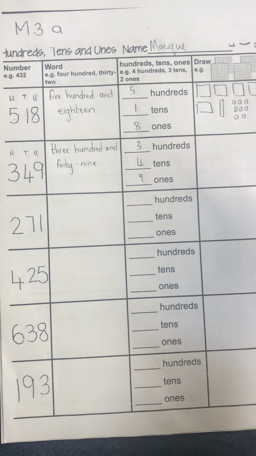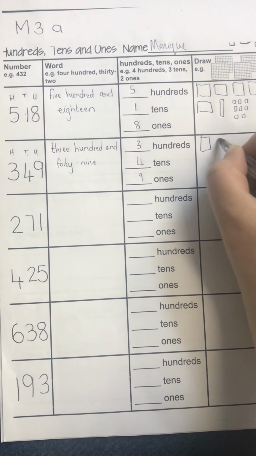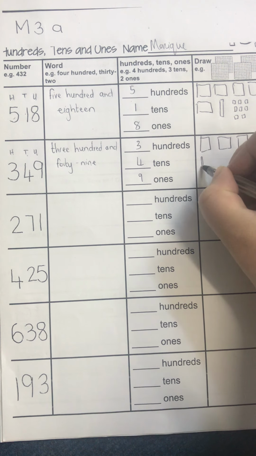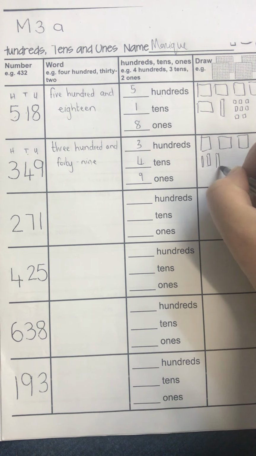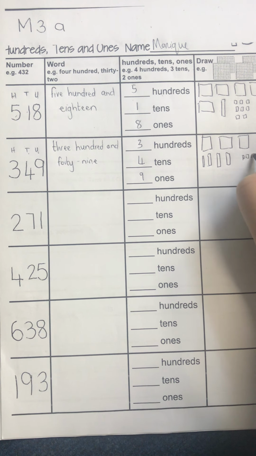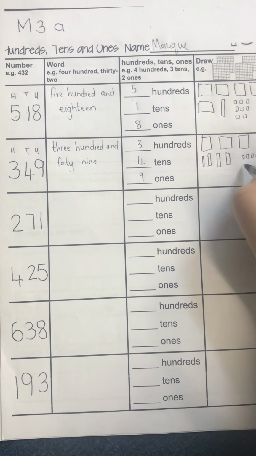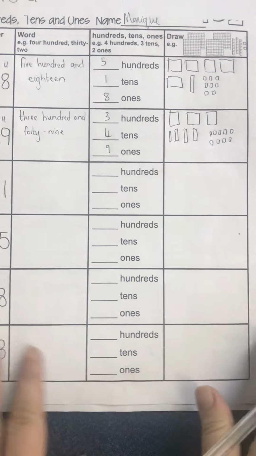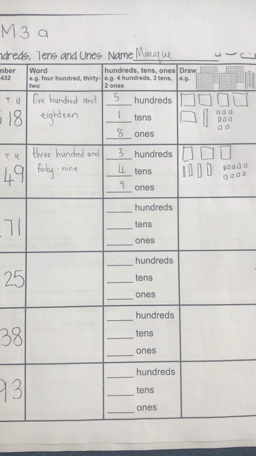And now we draw. How many 100 blocks? 3. 1, 2, 3. How many 10 sticks? 1, 2, 3, 4. And how many 1 blocks? 1, 2, 3, 4, 5, 6, 7, 8, 9. There's your picture. Good. The rest are up to you.